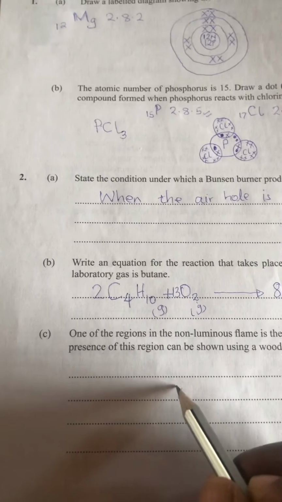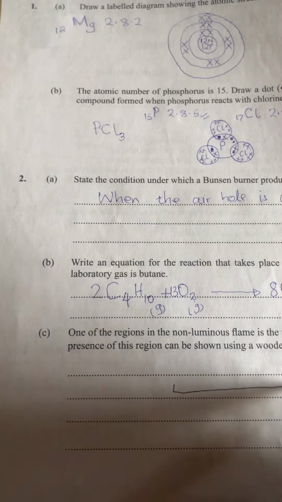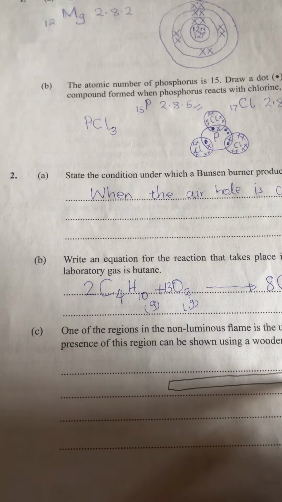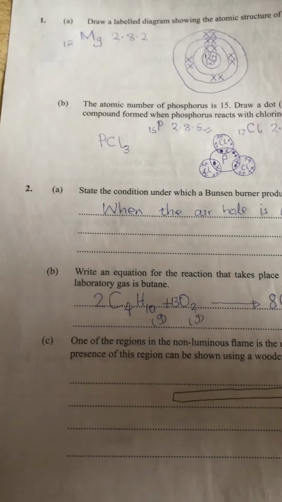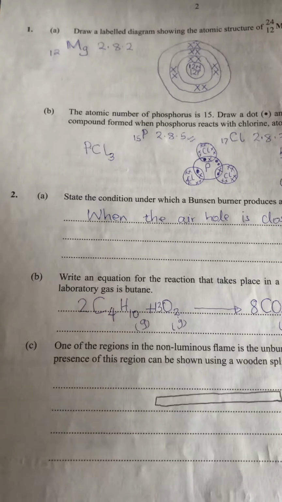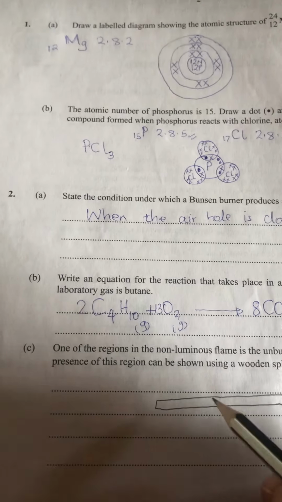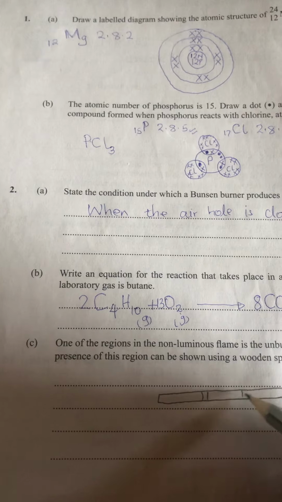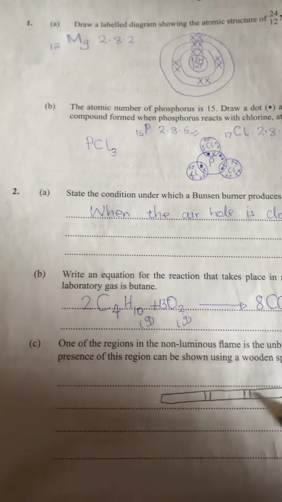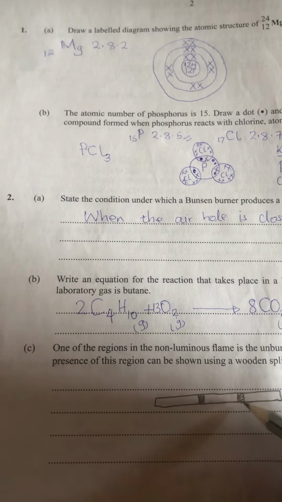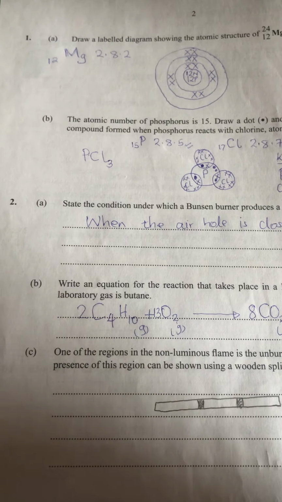This is my wooden splint, and when we insert the wooden splint in the unburnt gas zone, then it means that the middle part will be uncharred, whereas the outer part will be charred. So you just indicate it that way, and then you make sure that it is labeled.